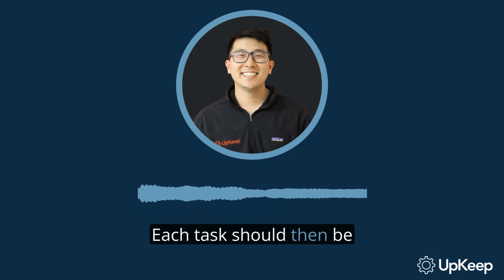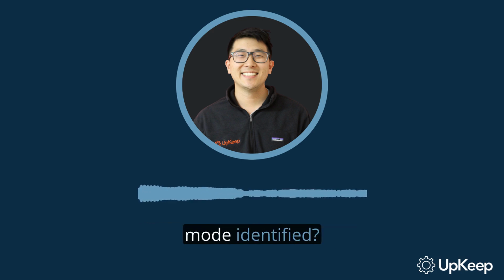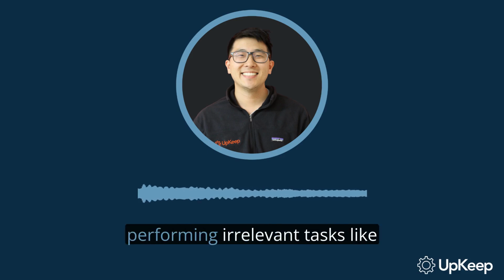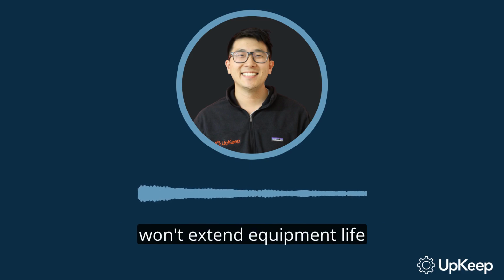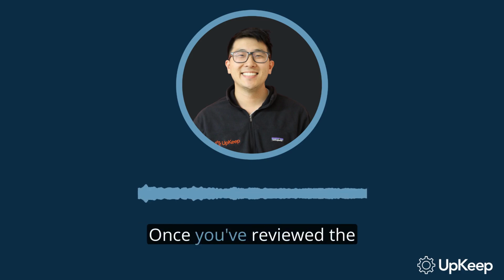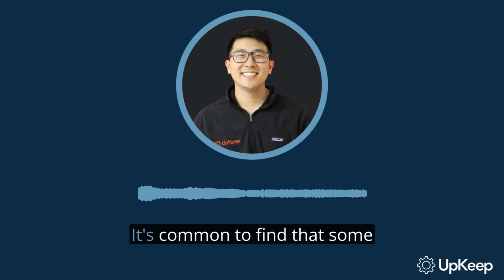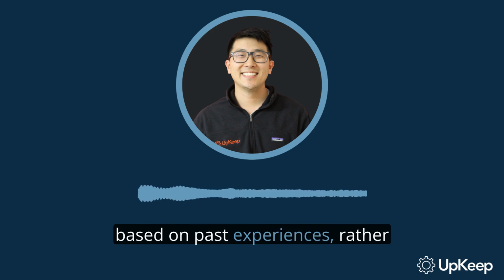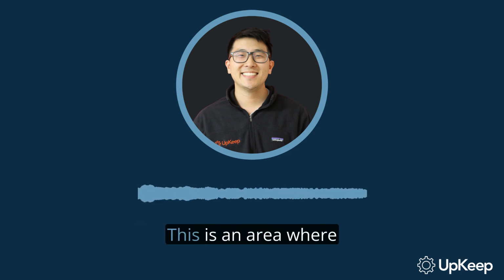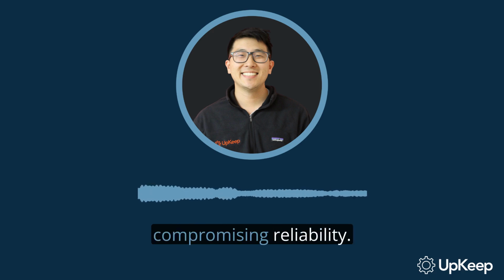Each task should then be scrutinized. Is it meaningful? Does it align with the failure mode identified? This is crucial because performing irrelevant tasks, like the proverbial polishing chrome, won't extend equipment life or improve reliability. Once you've reviewed the tasks in the CMMS, consider the task frequency. It's common to find that some tasks are scheduled too frequently based on past experiences rather than current needs. This is an area where significant cost savings can be found by optimizing the frequency of tasks without compromising reliability.